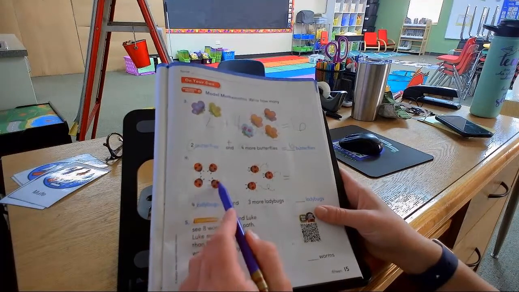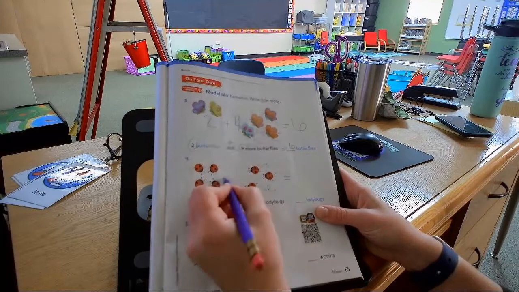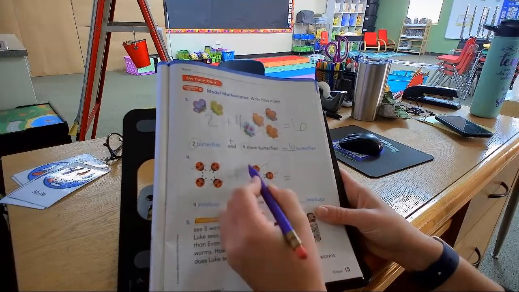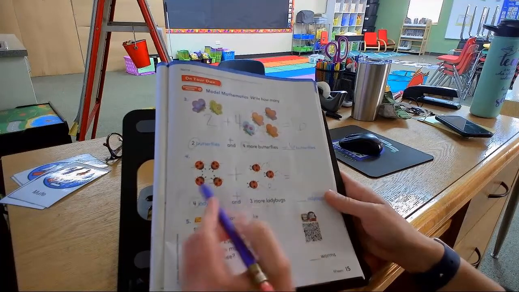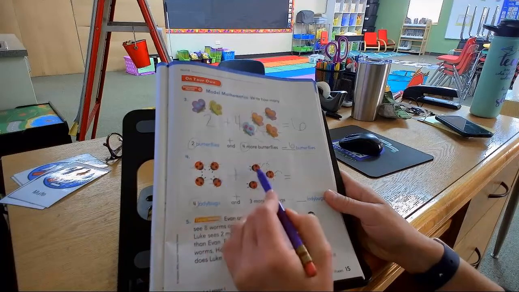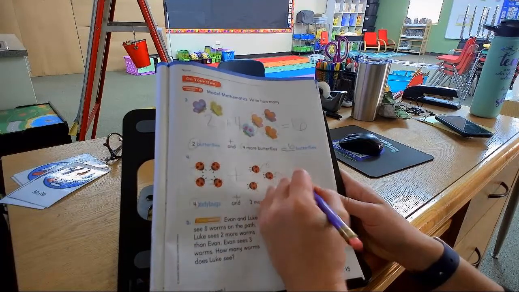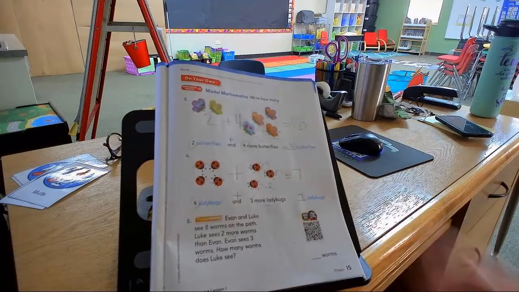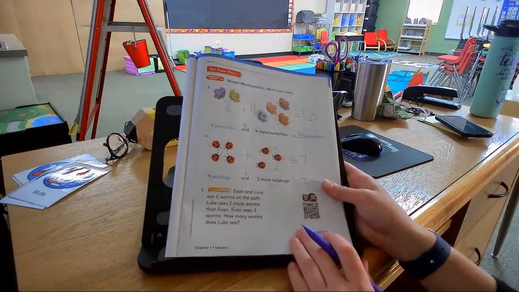4 ladybugs and 3 more ladybugs. 1, 2, 3 equals how many ladybugs altogether? 4, 5, 6, 7. 7 ladybugs. Okay, this is a story problem that helps us walk through what steps we can take.